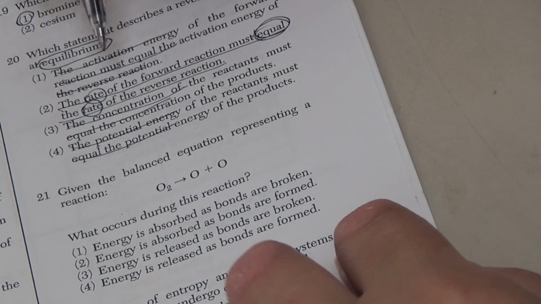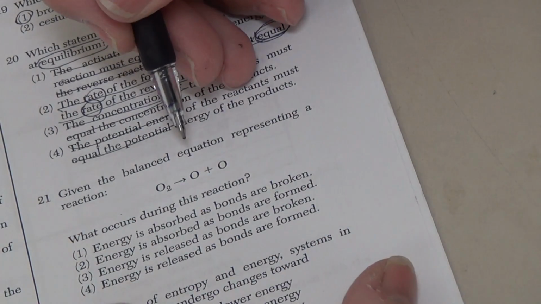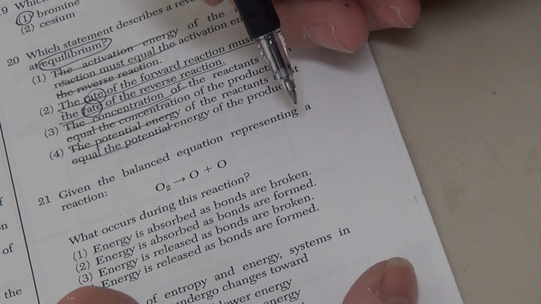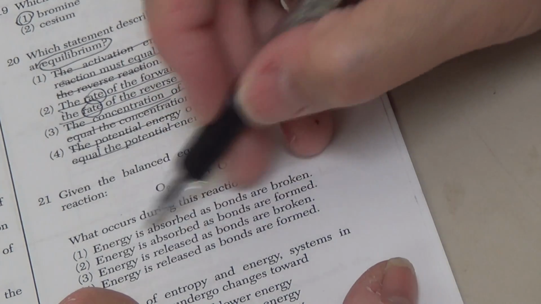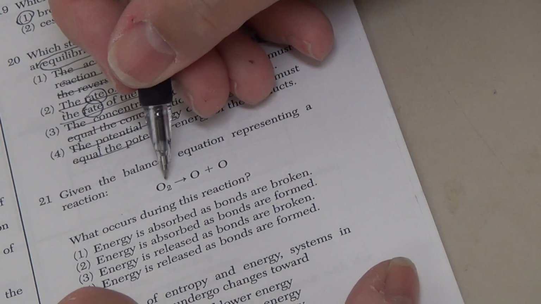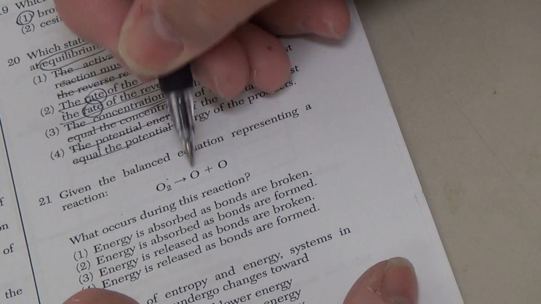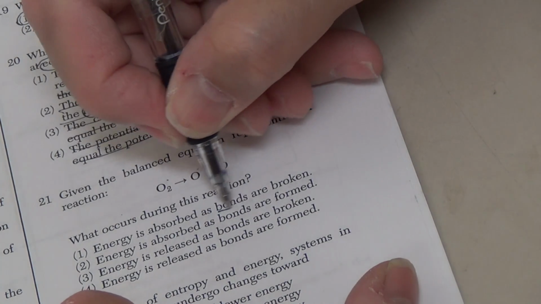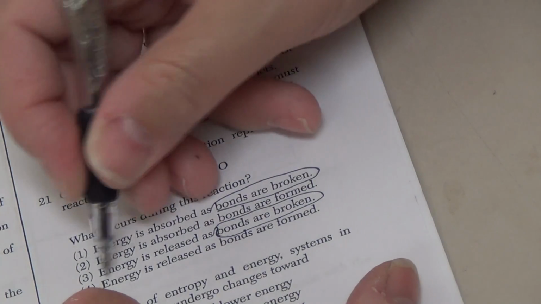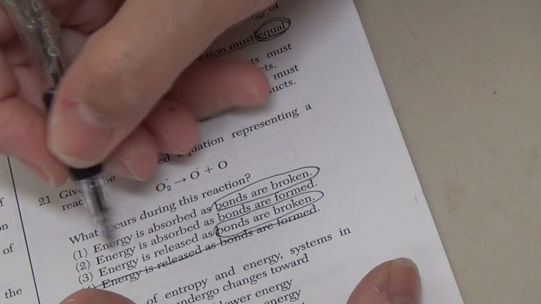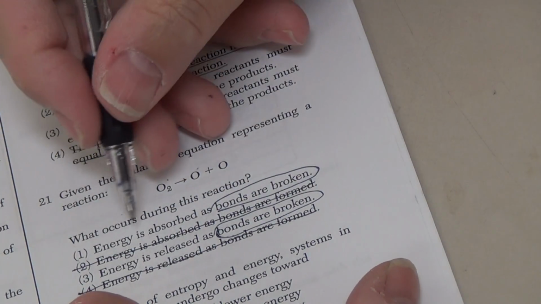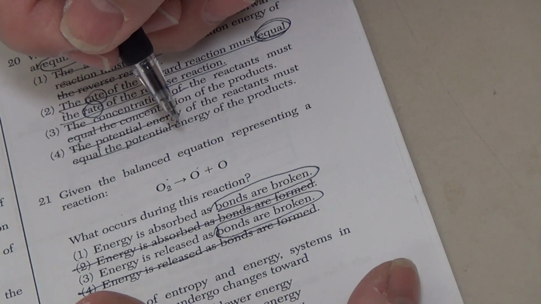Number 21. Given the balanced equation representing this reaction, what energy occurs during this reaction? Let's hold off on the energy business. Let's take a look at whether bonds are formed or broken. We start with a molecule, we end with individual atoms, and that means that bonds are broken. That means we can immediately eliminate choice 4, and we can immediately eliminate choice 2. Now, is energy absorbed or released when you break a bond?